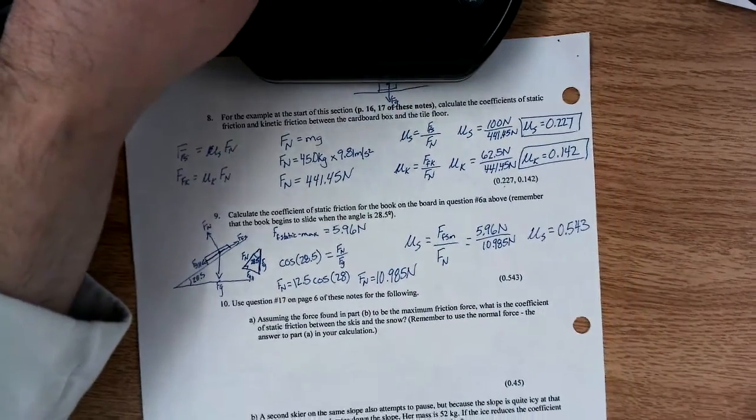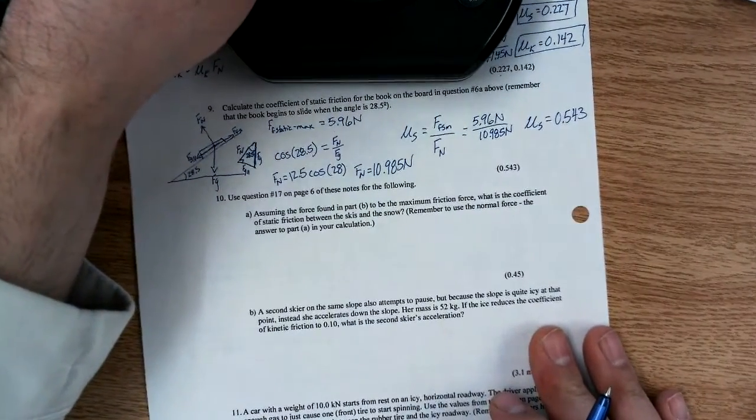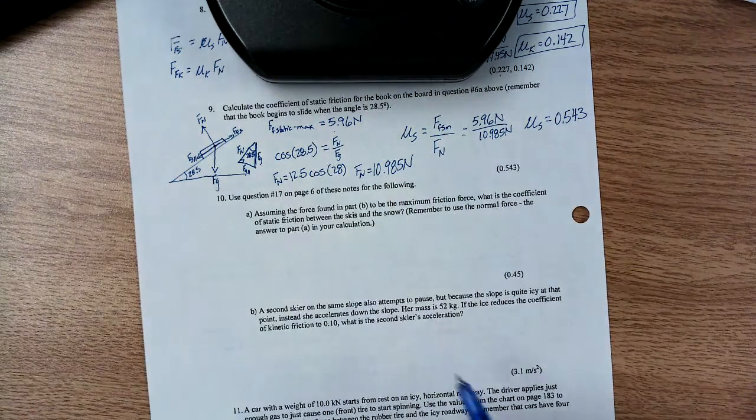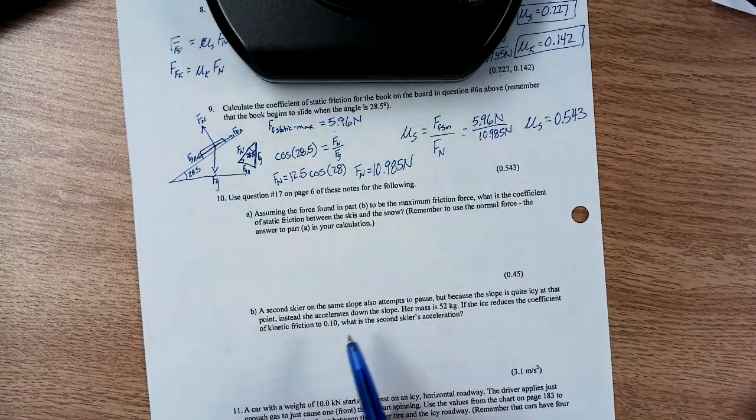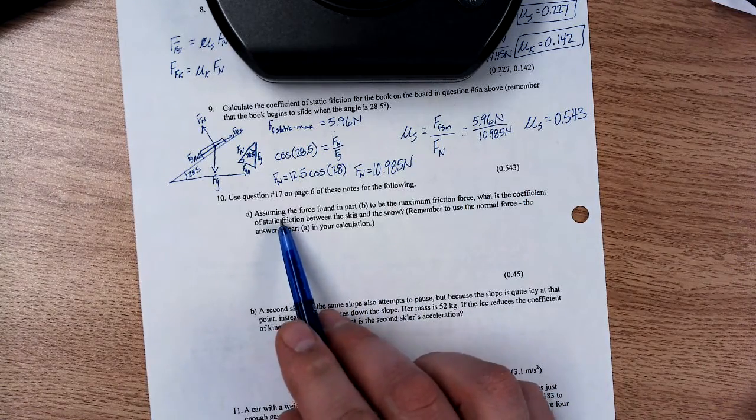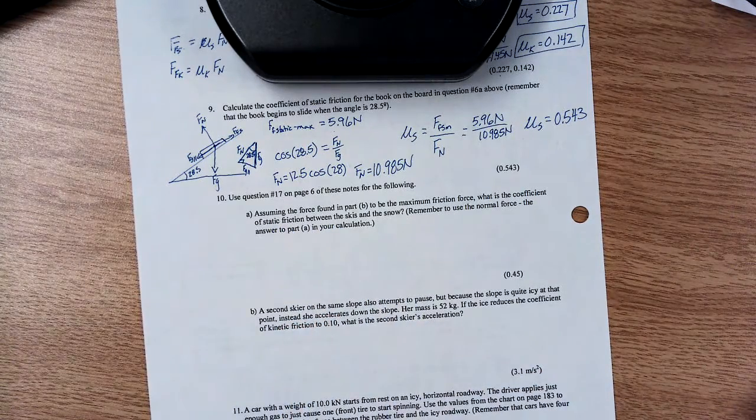For question 10, we're going to use question 17 on page 6 of our notes. It has to do with the skier, so if you can look back in the video or just look back in your notes if you took them. Assuming the force found in part B was the maximum force of friction, what is the coefficient of static friction?